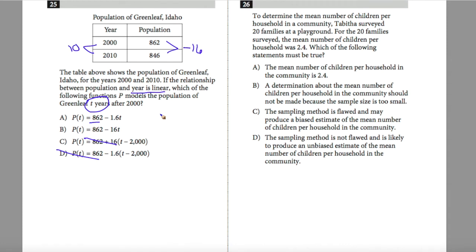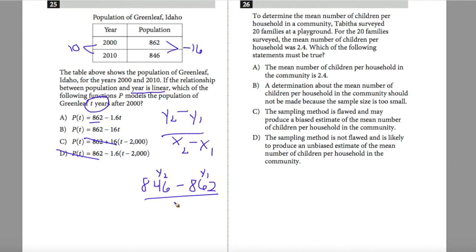So I could set this up in terms of a standard y2 minus y1 over x2 minus x1. Let's say I have 846 minus 862, right? 862 is my initial, so this will be my y1. This is going to be my new value, so this is my 846. This here will give me the negative 16, which is how I know that it's decreasing overall.